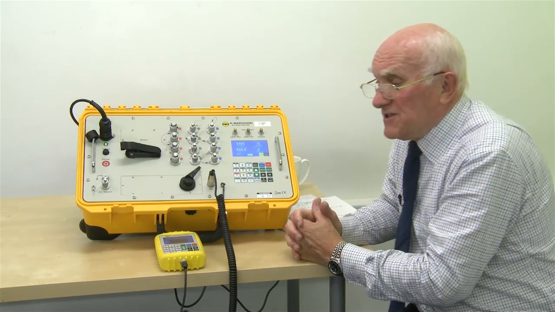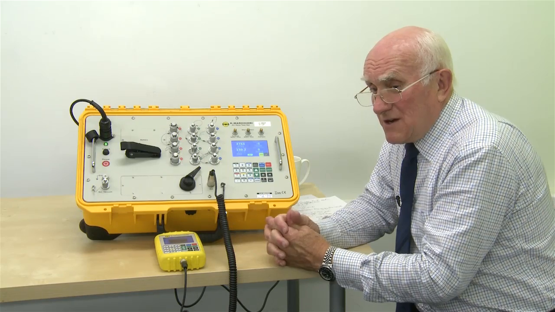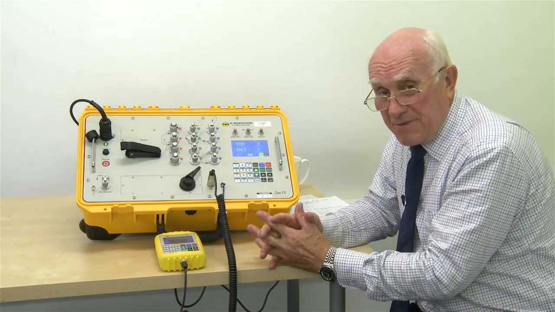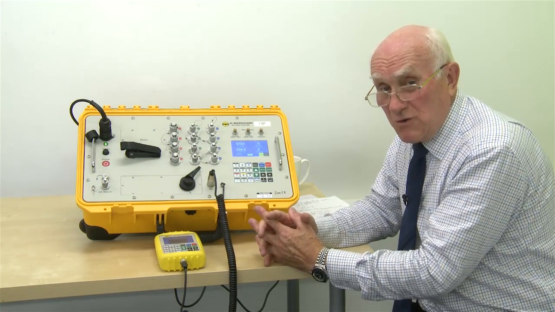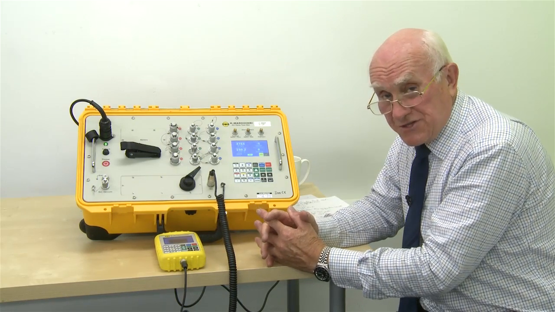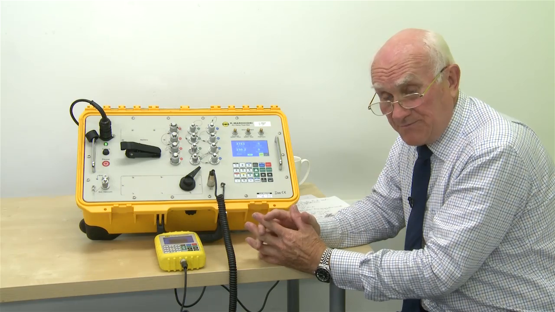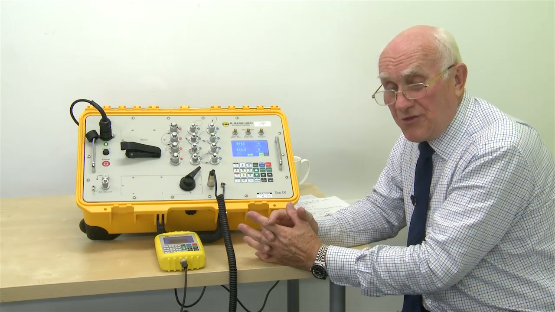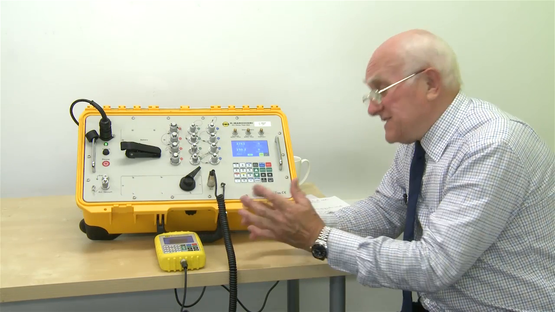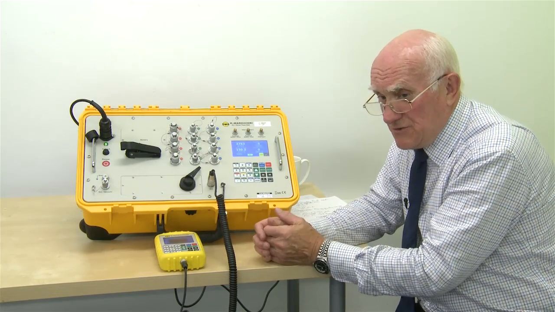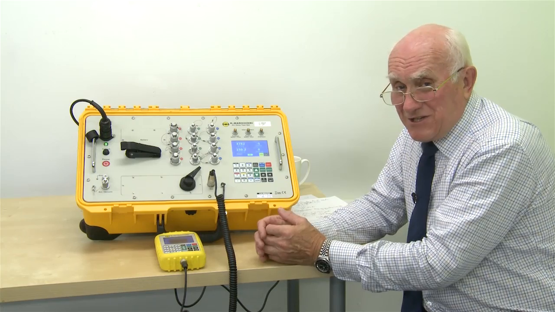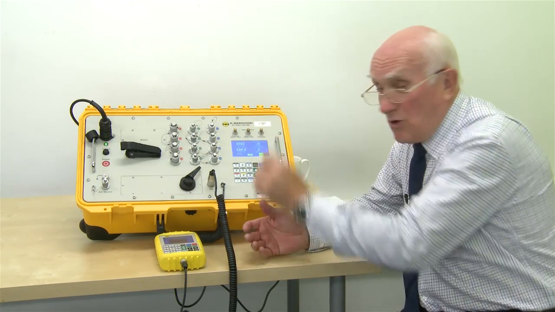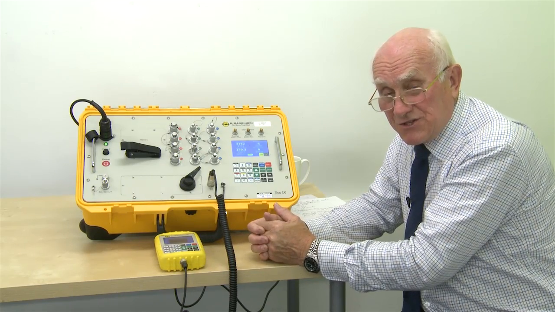I need to emphasize that you can convert the two-channel instrument, the MPS 45, into a three-channel unit retrospectively if you'd like to. Return it to ourselves and we can install the third channel for you. It's equally important to say to you that the three-channel instrument can of course be used as a two-channel instrument. That's what we've been showing you just.